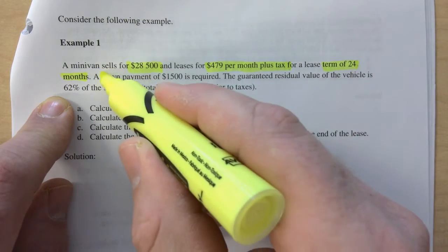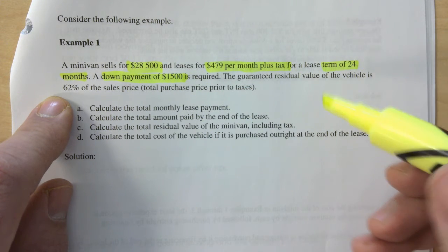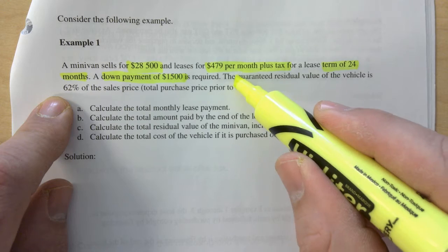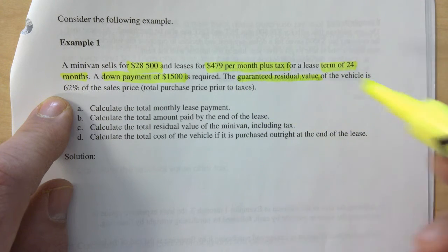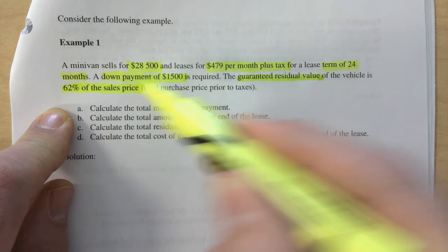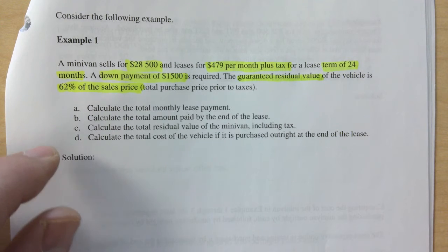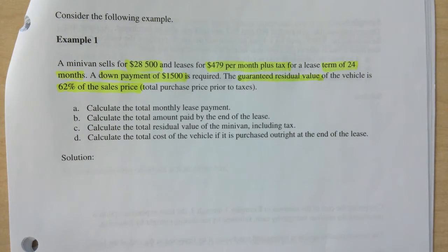There's a down payment of $1,500 required. The guaranteed residual value is 62% of the sales price, and that's prior to taxes. And now we're going to answer a whole bunch of questions here.